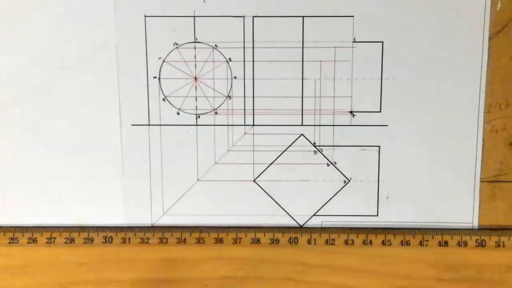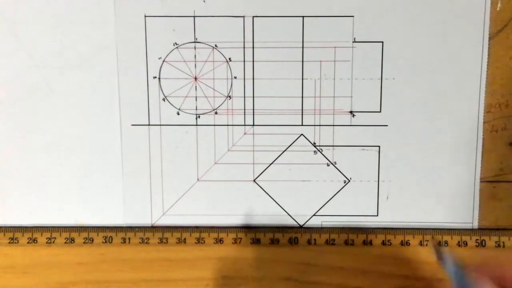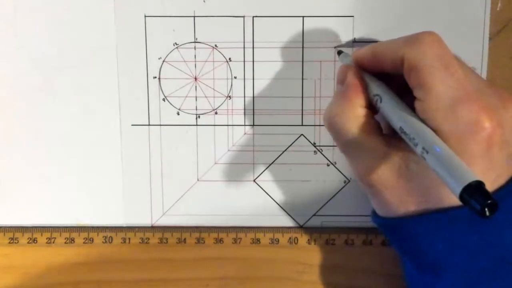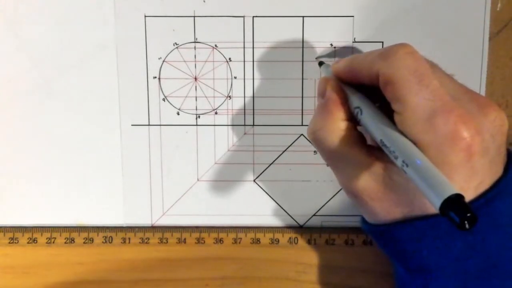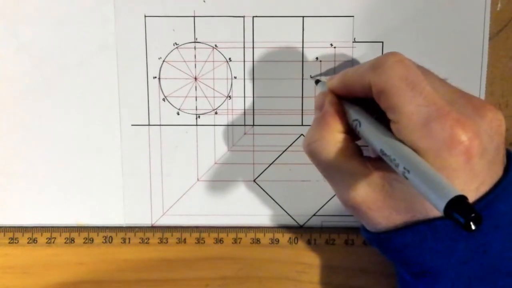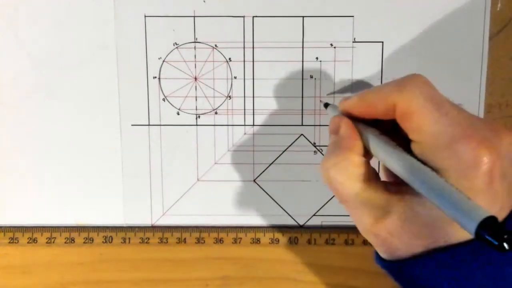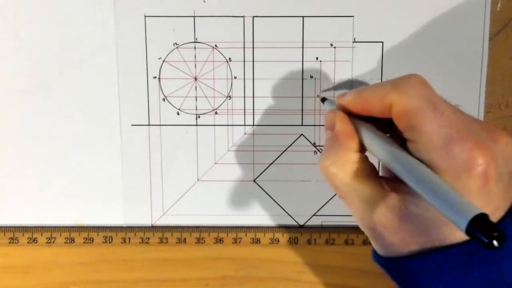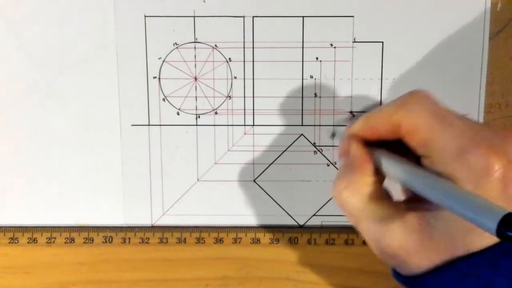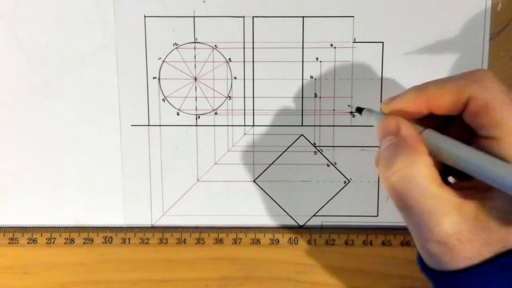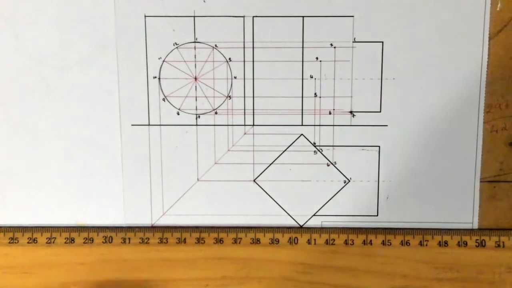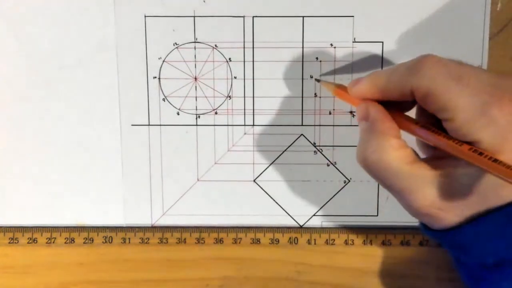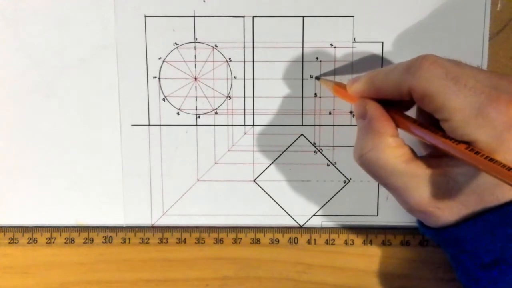There we go. Now, what we have found there is point number 2, which is here. Point number 3, which is here. Point number 4, which is here, because they correspond with the points over here. Got to find point number 5. Got to find point number 6. And there we go. And that is the question basically completed for the elevation, the end elevation and the plan before we do the surface development.